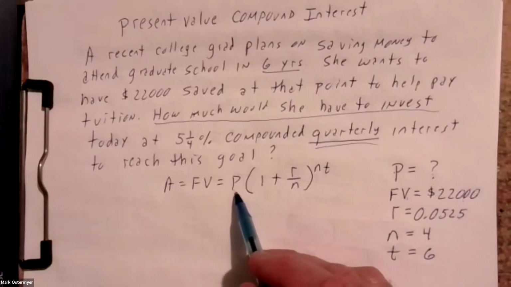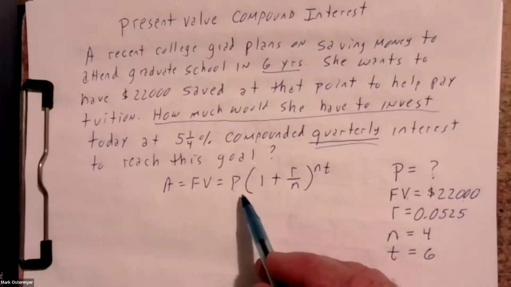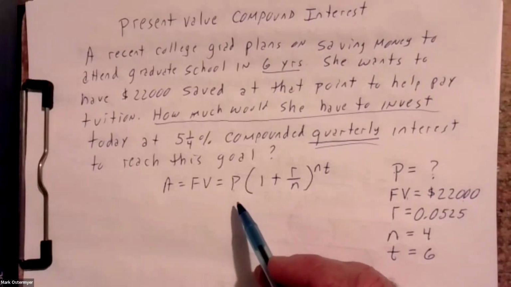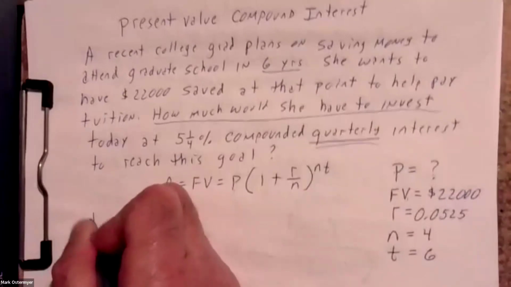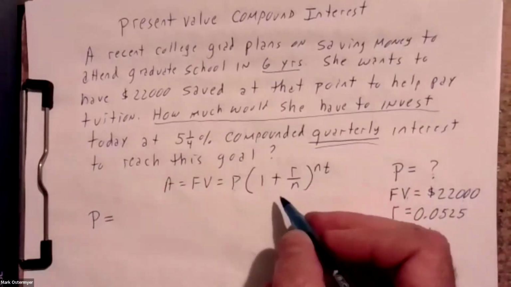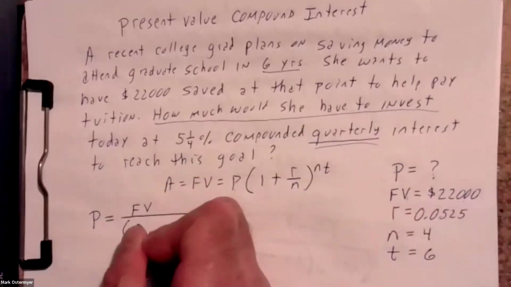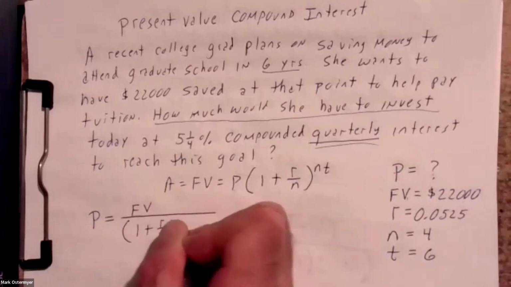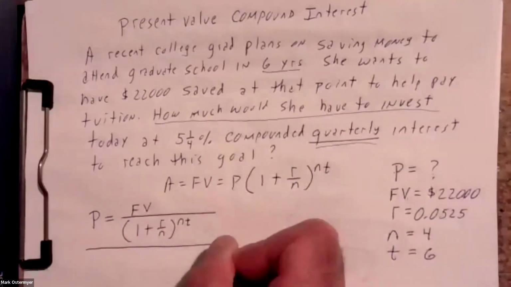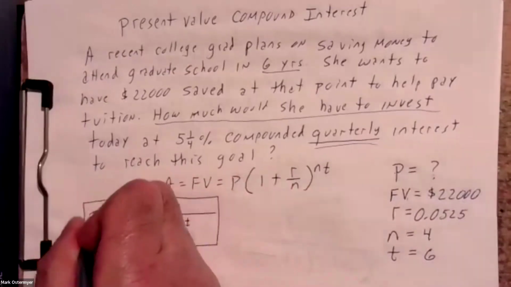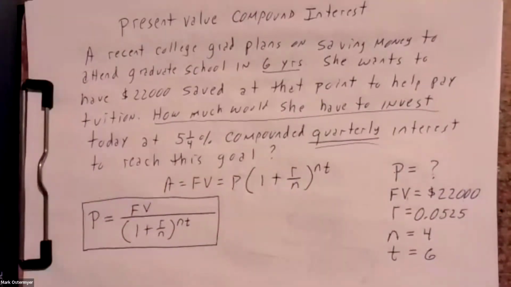How do we solve this formula for P? Well, I've already done that for us, so you don't have to worry about that. But you do have to have this formula handy. So here it is, ladies and gentlemen. The present value P is going to be equal to the future value divided by 1 plus r over n, all raised to the nt power. This is called your present value compound interest formula. Very important formula. That's another one to put in your toolbox.